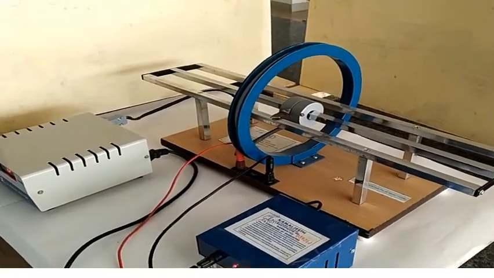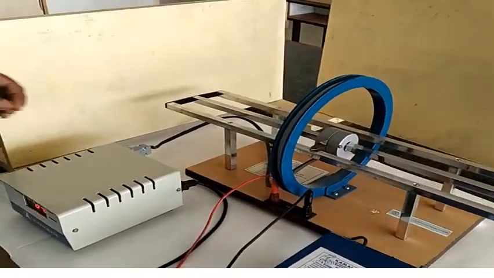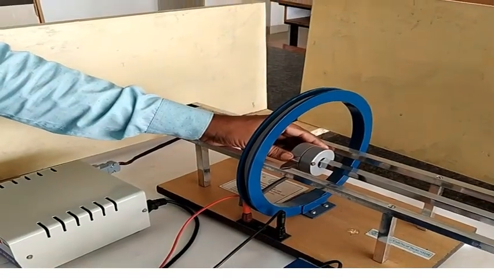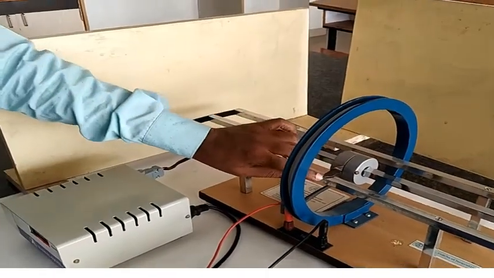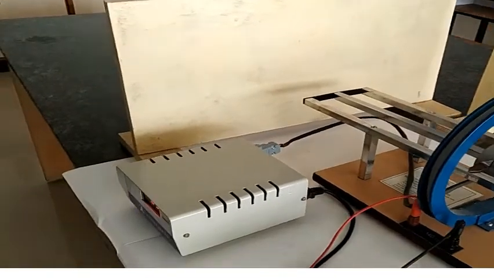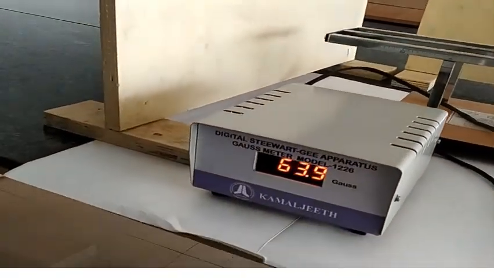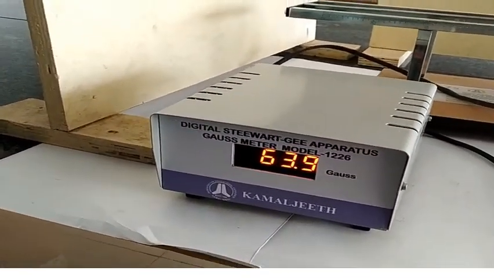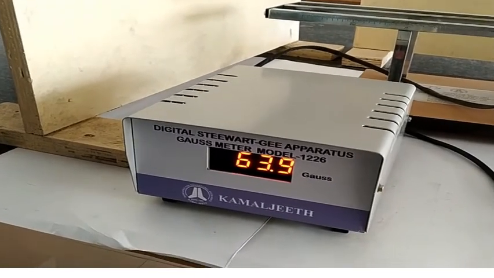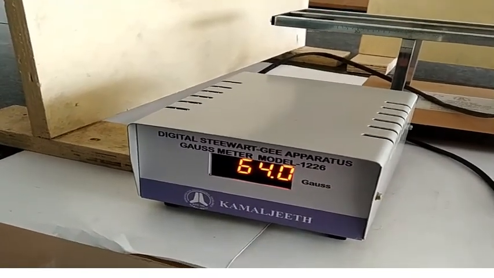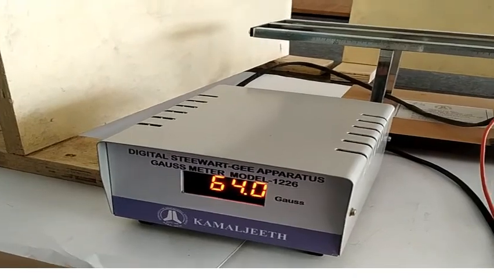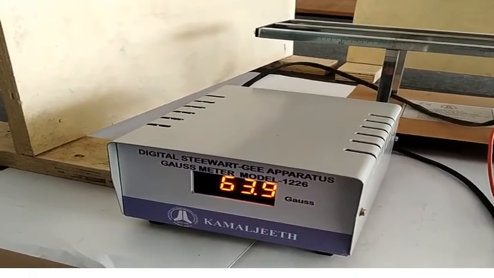Now it is connected, and the primary coil continuously generates the magnetic field that falls on the secondary coil. That magnetic field is about 63.9. Initially it was 1.9 or 2; now it shows 63.9 or 64.